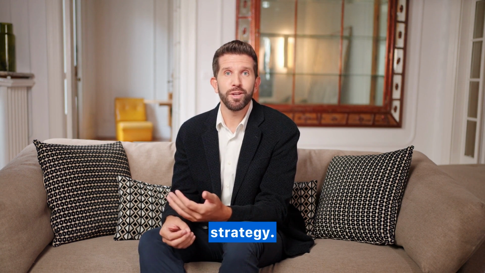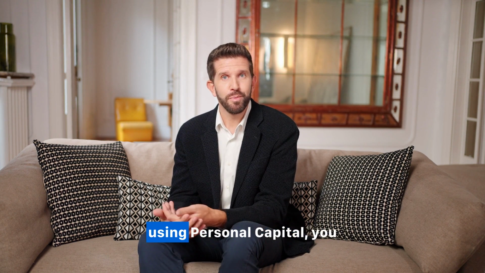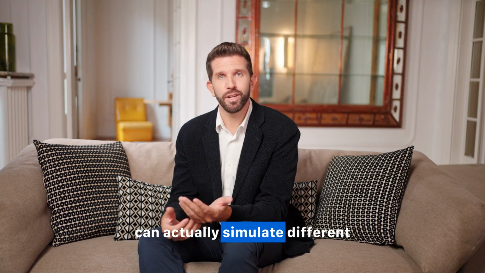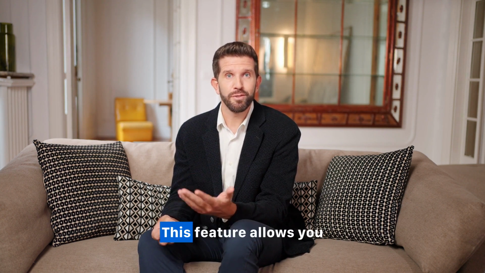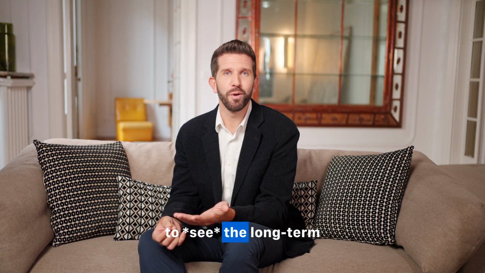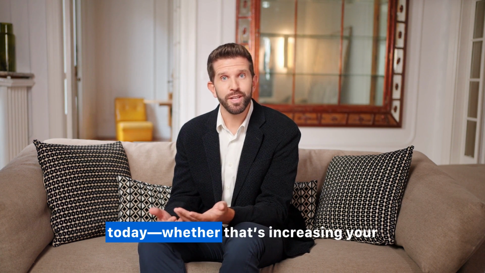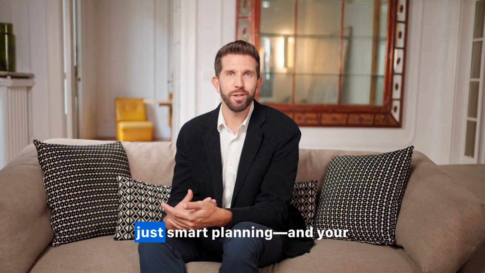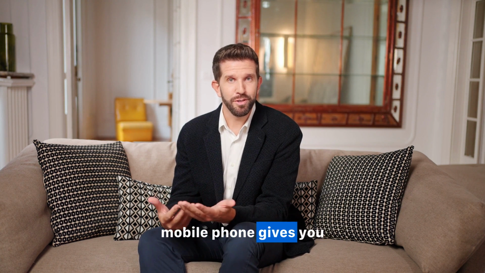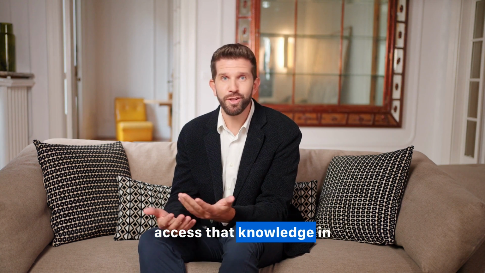For example, if you're using Personal Capital, you can actually simulate different scenarios by adjusting your future contributions, investment returns, and retirement age. This feature allows you to see the long-term impact of small changes today, whether that's increasing your savings or deciding to retire a year earlier. It's not magic, it's just smart planning. And your mobile phone gives you everything you need to access that knowledge in an instant.